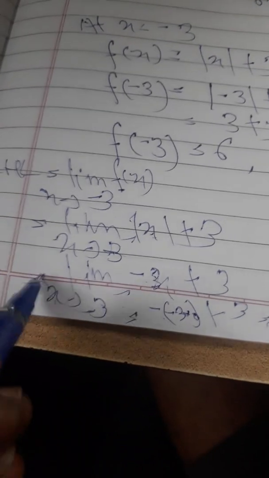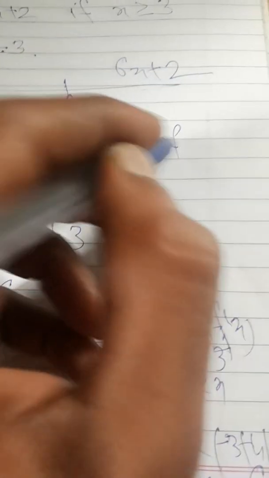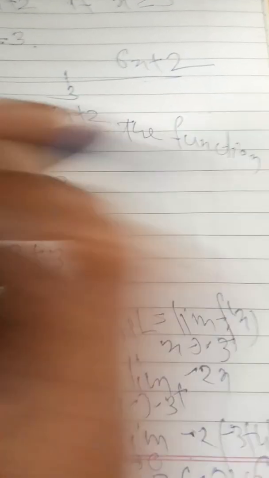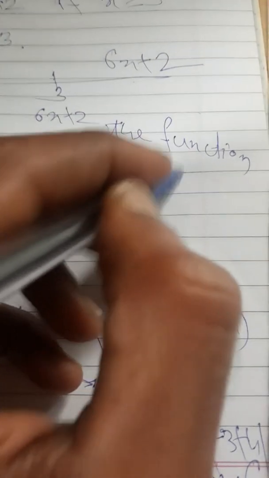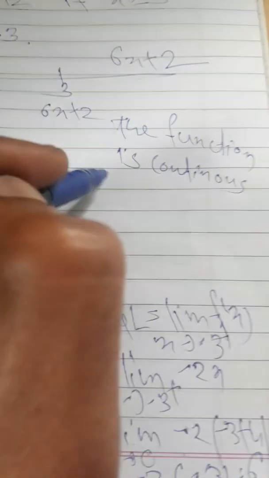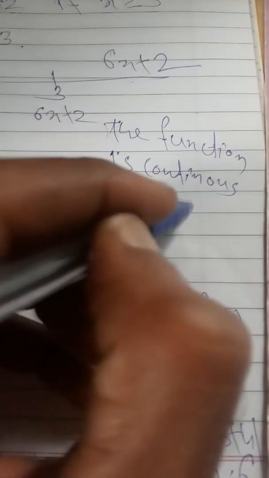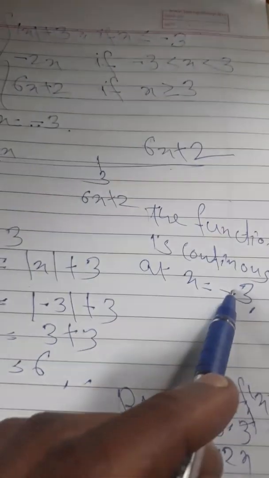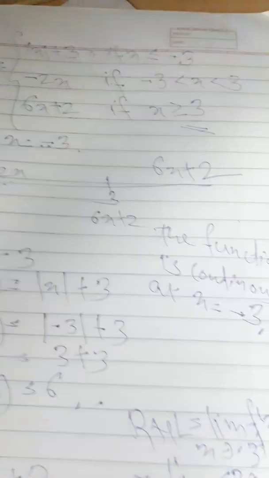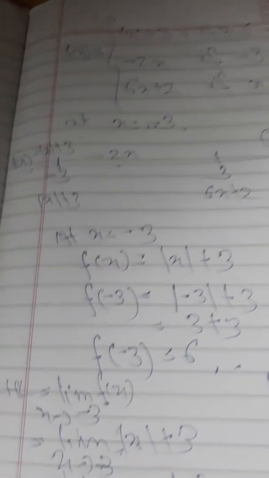So that will be equal to 6. Here h tends to 0. So since all the three answers are the same, the function is continuous at x is equal to minus 3. Now as an exercise, I will be giving you to check it for x is equal to 3, for example.